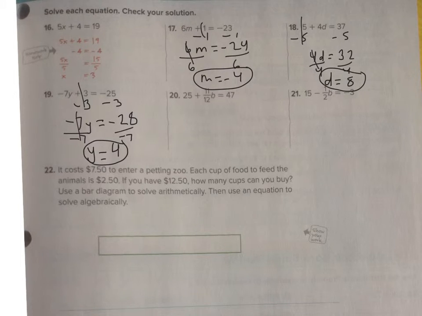Alright, for number 20, I first need to get rid of my constant again. So I'll subtract 25 from both sides. I know that 11/12 b is equal to 47 minus 25, or 22. And my next step is to not only acknowledge how sad that first 2 looks, because that is rough, but I need to get b alone, so I need to divide each side by 11/12.